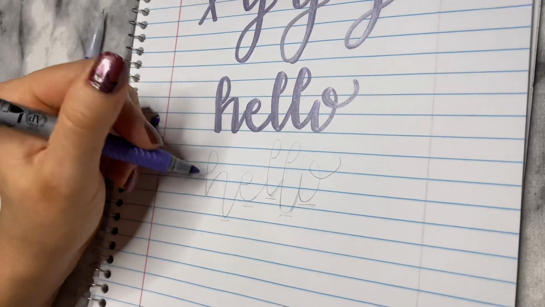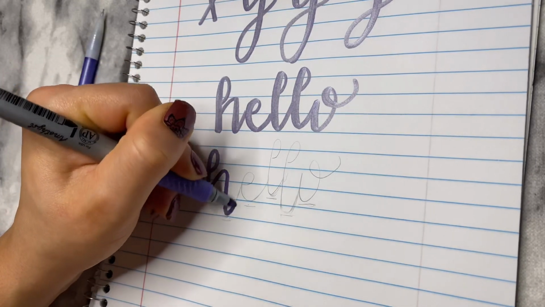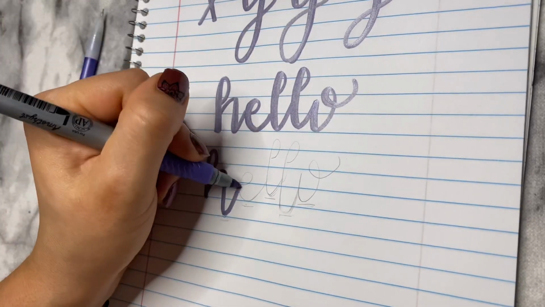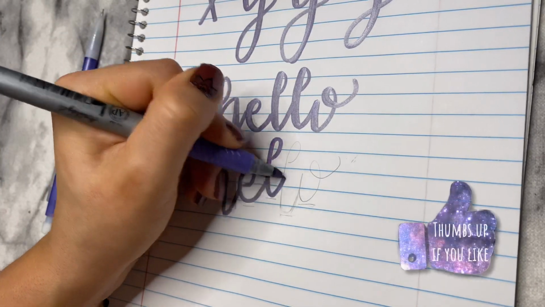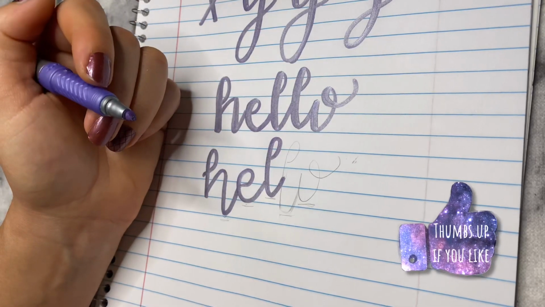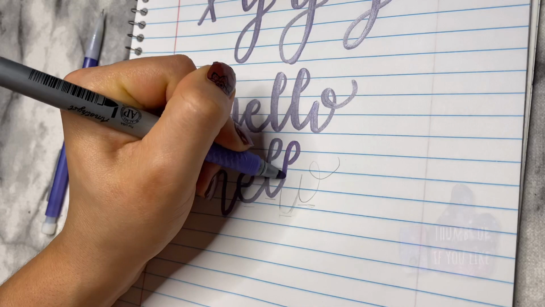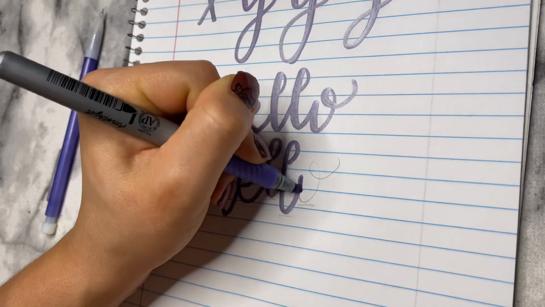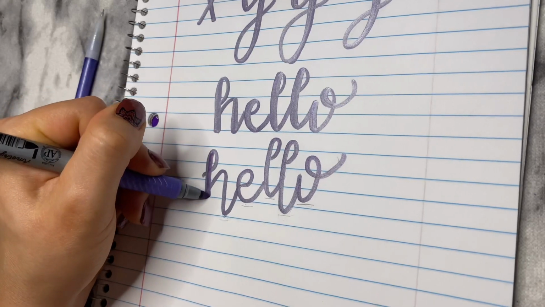Now let's go in with our marker, making sure to stop between each letter. And you don't have to lift your pen as much as I am. I'm just putting emphasis so you can see what I'm doing. But definitely lift it just a little bit above the paper. Don't just pause. Lift your pen a little bit above the paper and you will have beautiful letters.